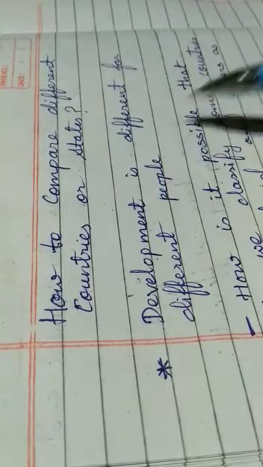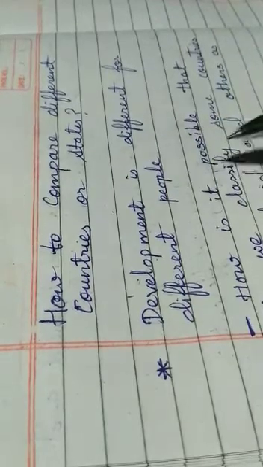Hello children. The next topic we are going to discuss in economics is how to compare different countries or states. Now we have already seen that development is different for different people. That means the idea of development is different for different people.